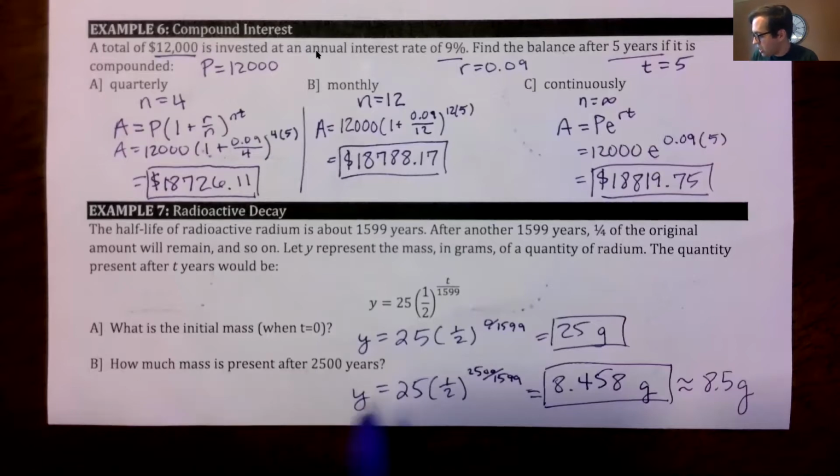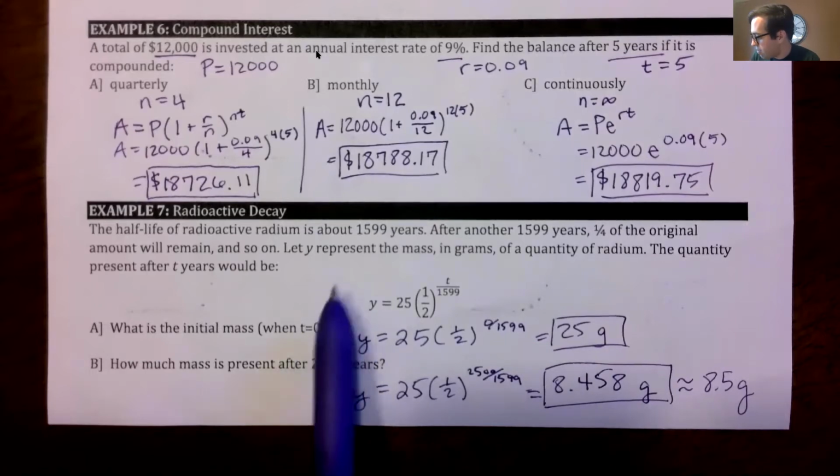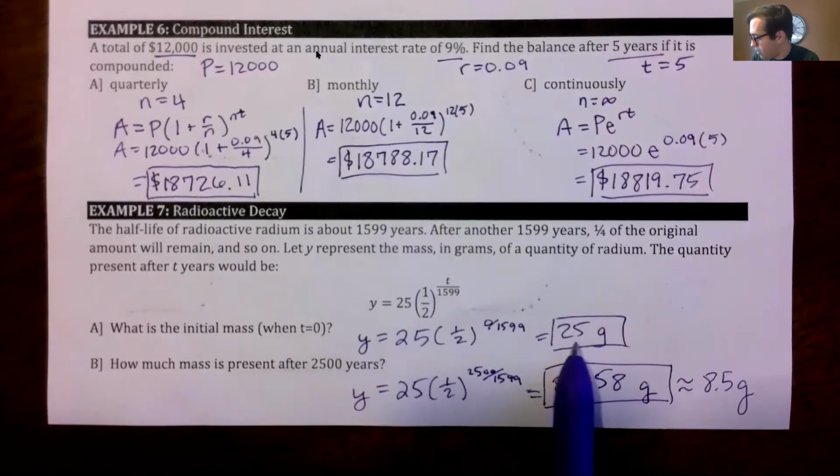So let's just kind of check that. If we started with 25, and 2,500 years go by, that's definitely more than 1 half-life, and you can see that more than 1/2 of the initial amount decayed, right? Went away. Okay, cool.